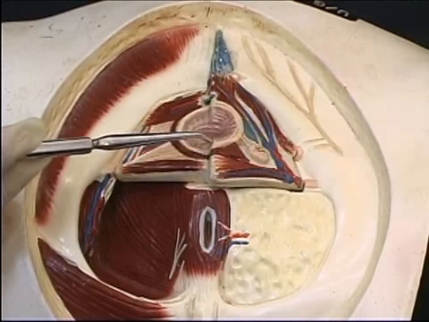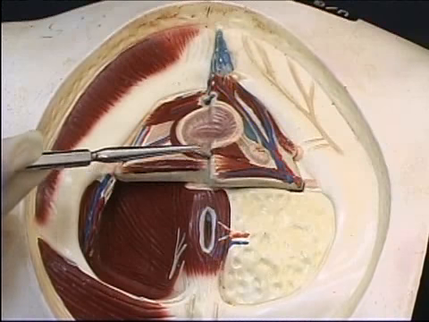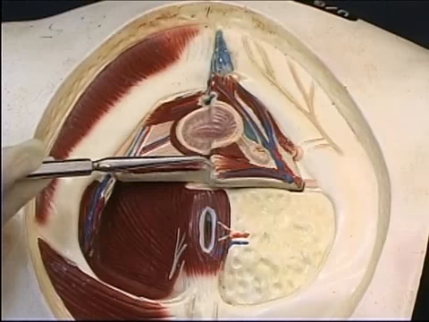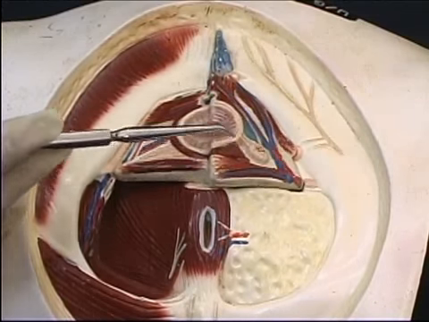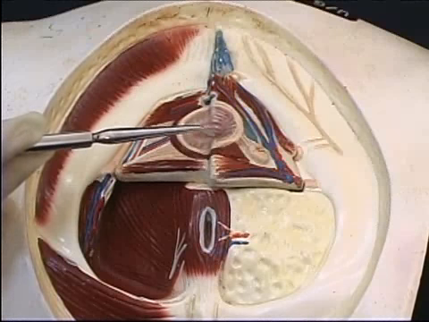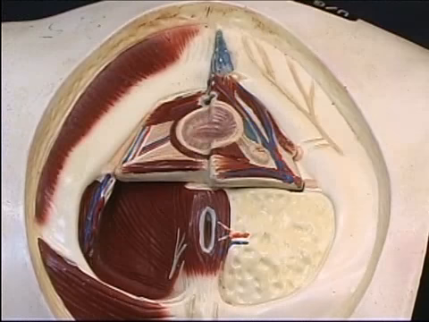A laceration of the vagina, which can involve the perineal body, can cause weakness in the floor of the perineum, and that can cause prolapse of these internal organs.